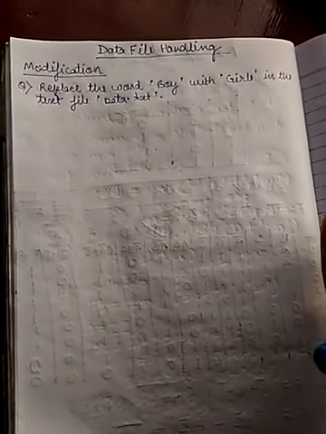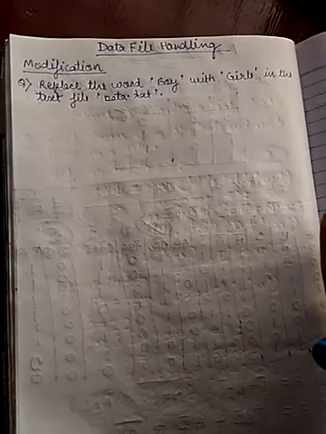Hello students, in the continuation of data file handling, today we are going to learn how to modify and delete the records of a text file. To implement the concept of modification, let us do it with a question. The question is: replace the occurrence of the word boy with girl in the text file data.txt.